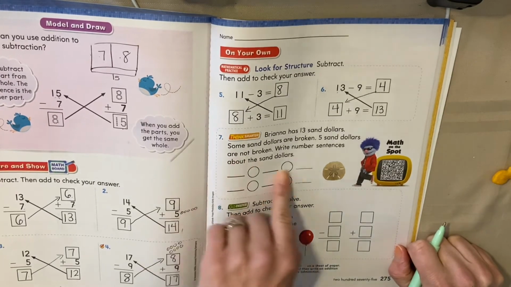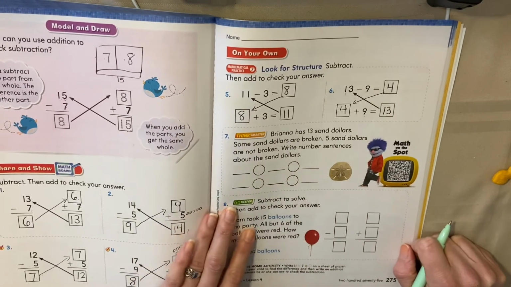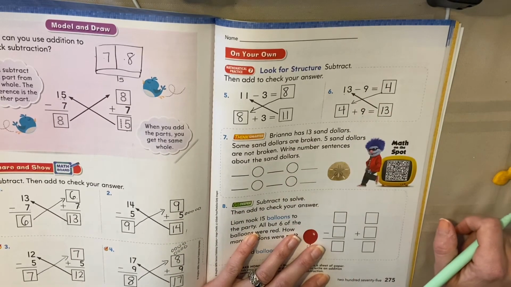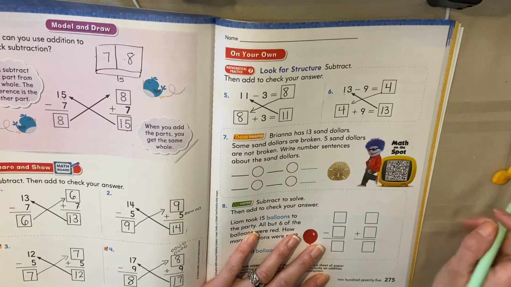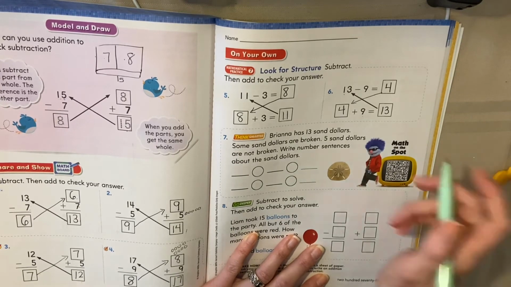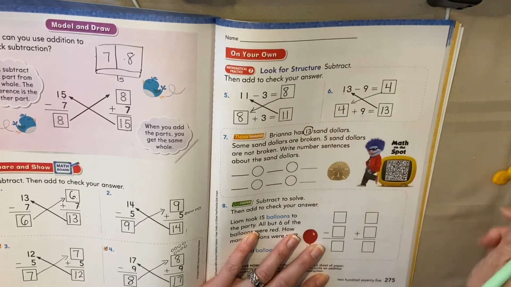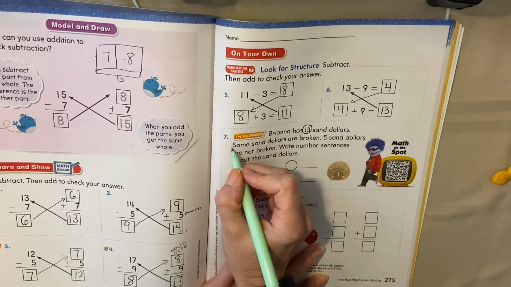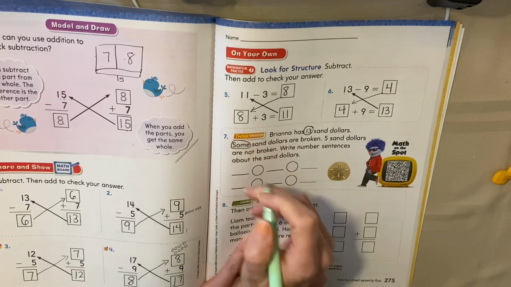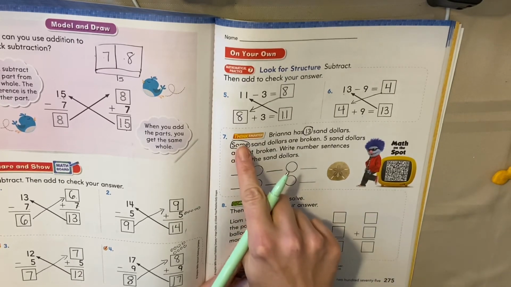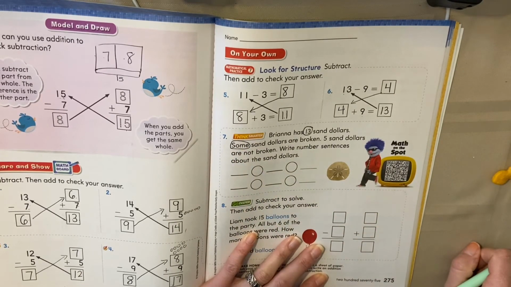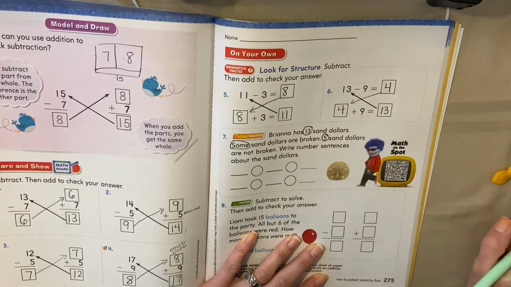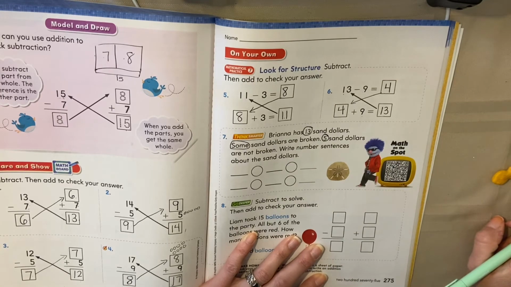All right, my first graders, let's take a look over here on Math on the Spot. If you need to pause at any time to fix something, you can. If not, I'm going to keep going. Brianna has 13 sand dollars. Some sand dollars are broken. Hopefully you're circling your numbers as we go. And our word some, that means we have a missing number. 5 sand dollars are not broken. Write number sentences about the sand dollars.